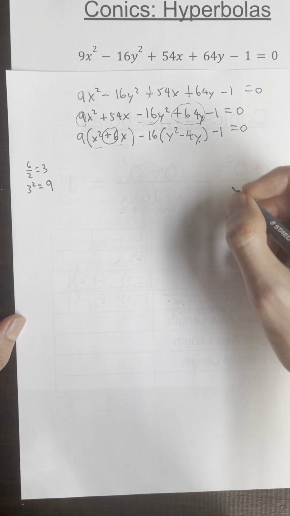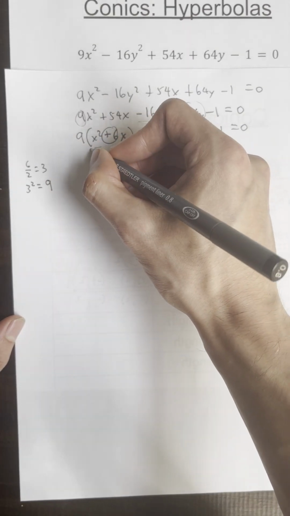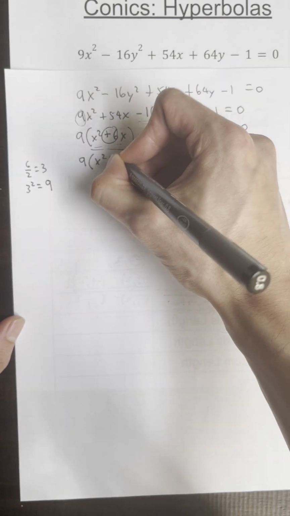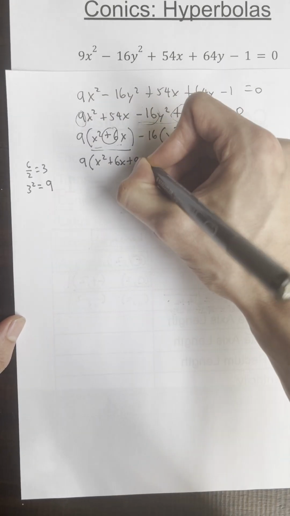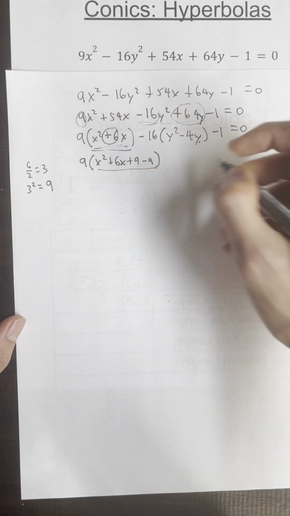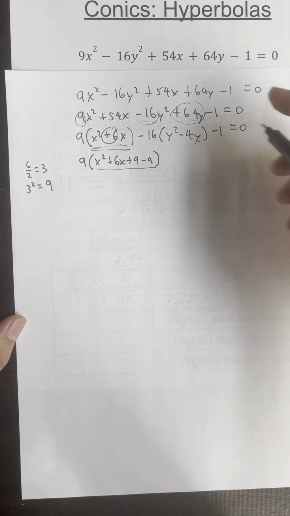Okay. And I'm just going to rewrite this as plus 9 minus 9. So I'm rewriting this like this. And you'll see why in a second.